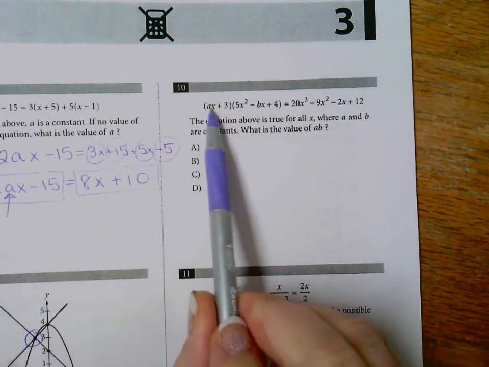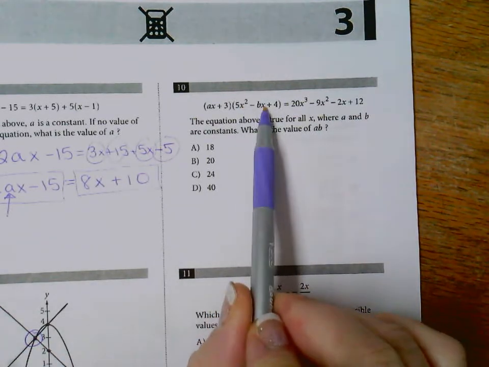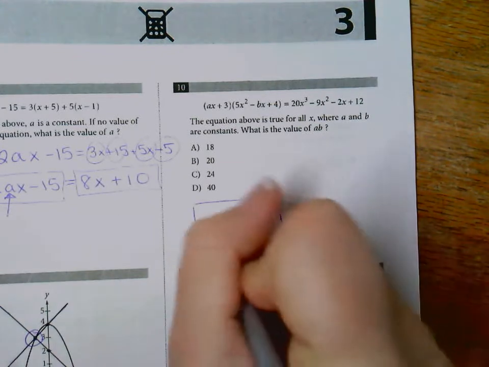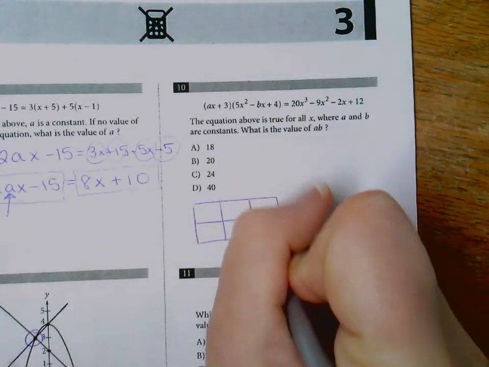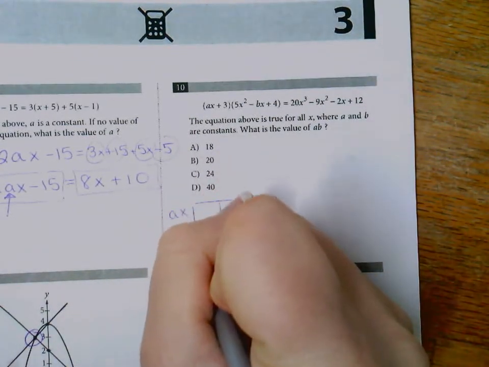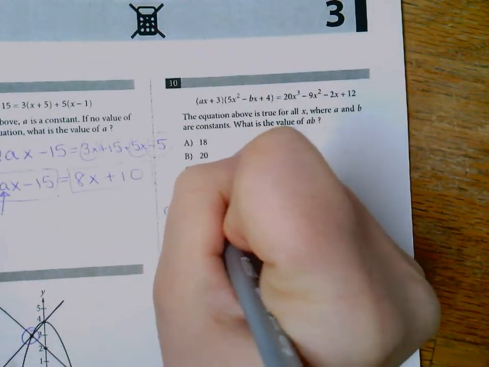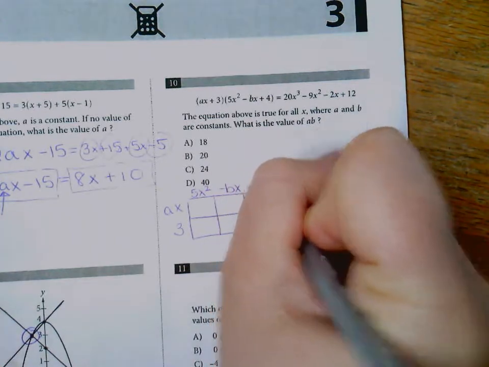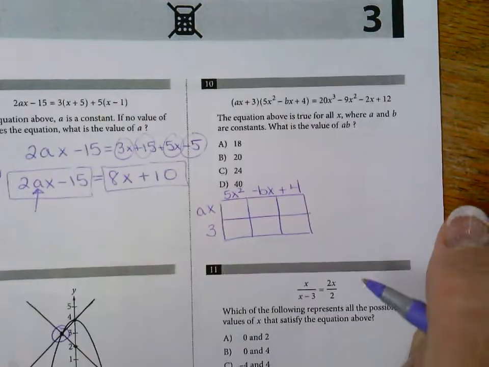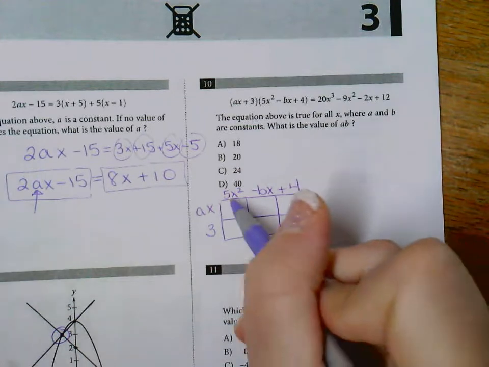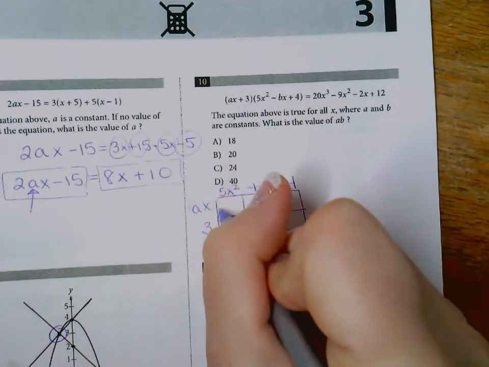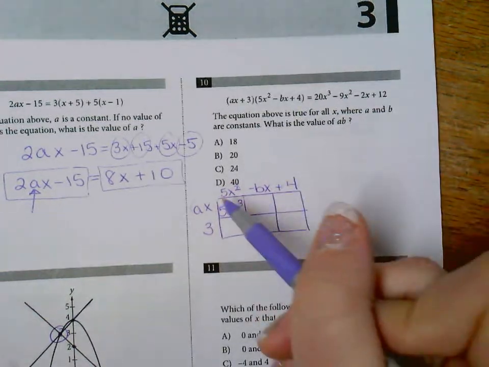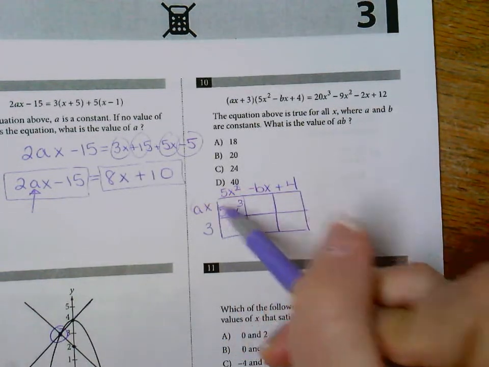I've got a binomial times a trinomial. To me, the easiest way to multiply that in an organized way is using the box method. So you would put ax plus 3 down the side and 5x squared minus bx plus 4 across the top. These are kind of horrendous trinomials and binomials. If I multiply these two together, I would get 5ax cubed, right? 5a is my constant, and then x squared times x is x cubed.